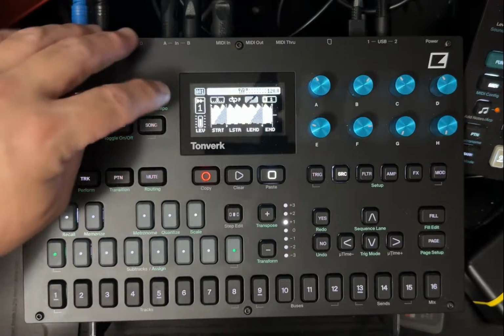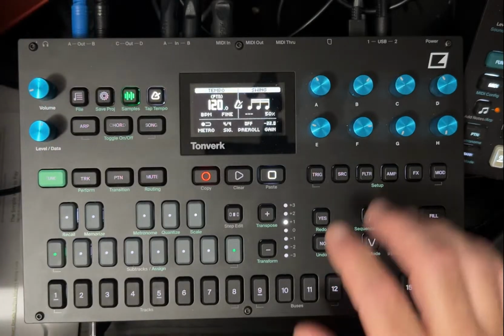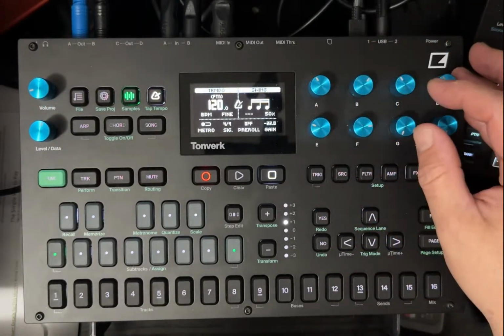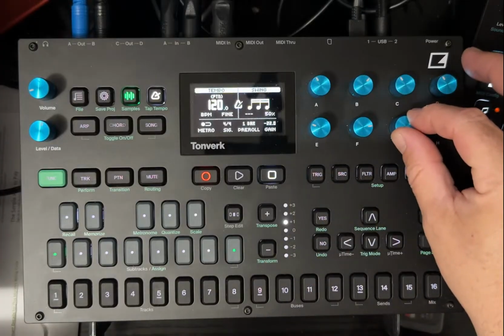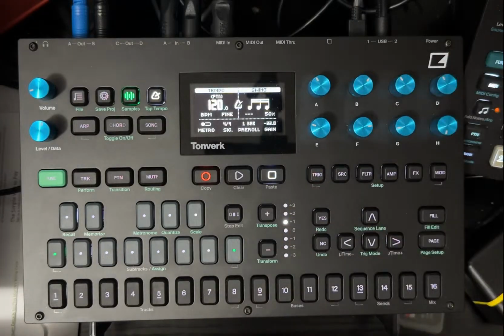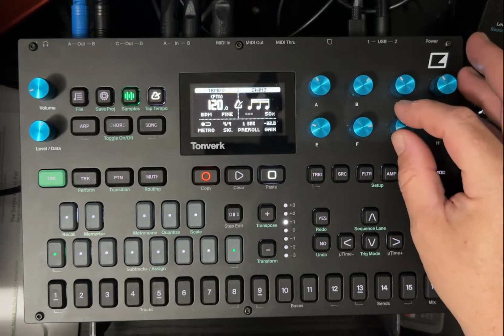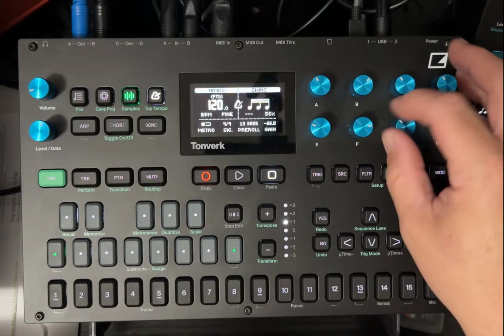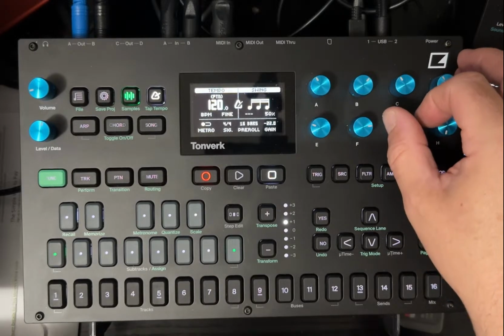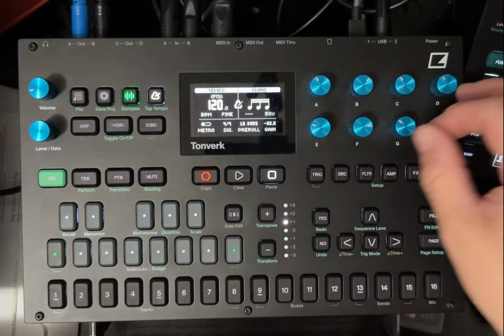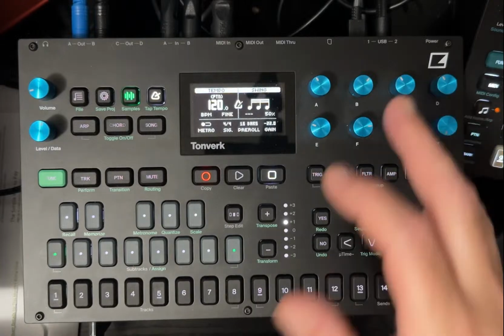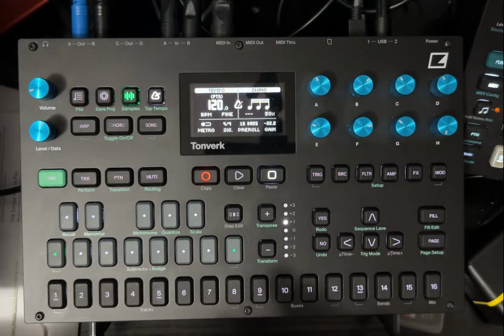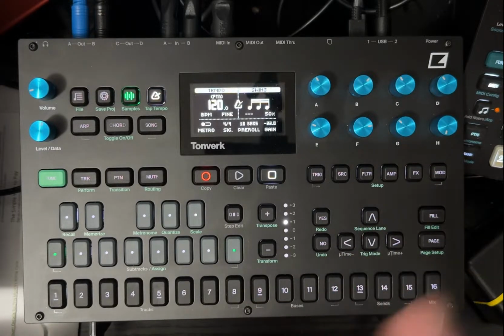Then you have your metronome area, and in it you can set your pre-roll count, which is awesome if you're going to do live recording. If you're going to play live, you can add 1, 2, 3, 4 bars, 6 bars, 8 bars, up to 16 bars of pre-roll. So if you want to wait 16 bars to start playing and recording what you're doing, you can do so.